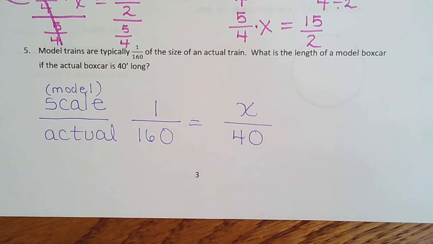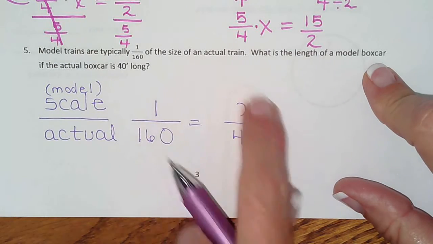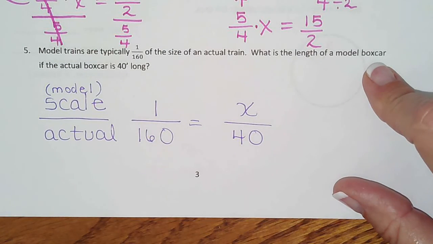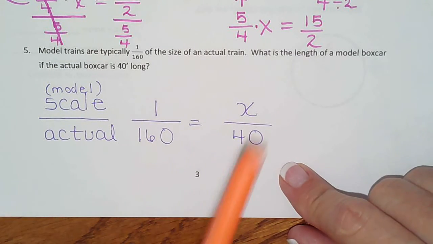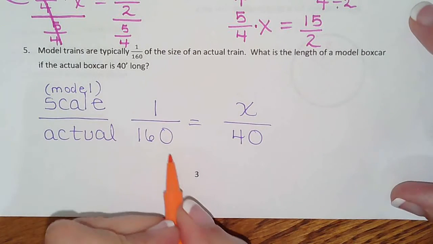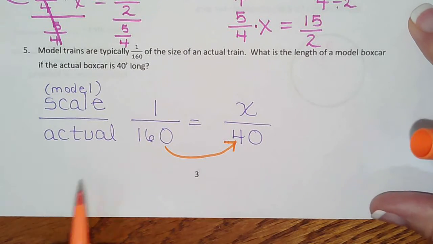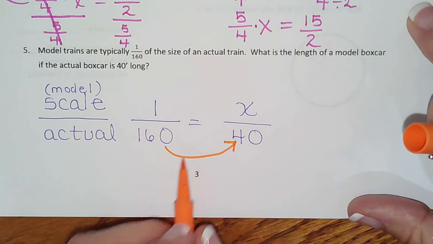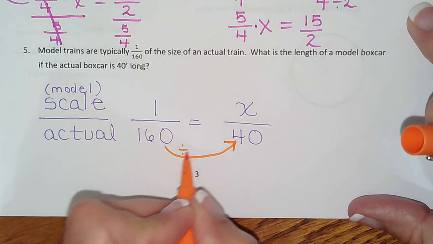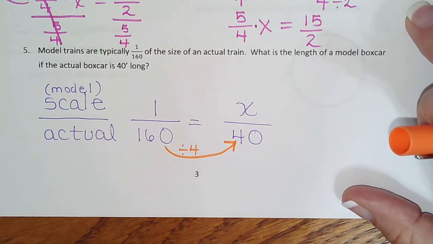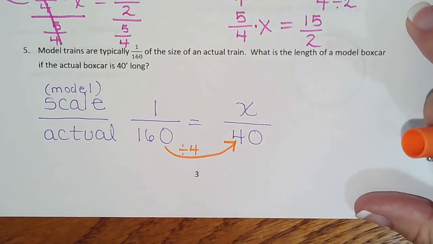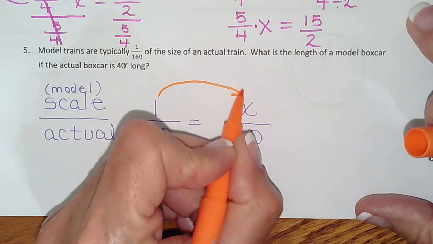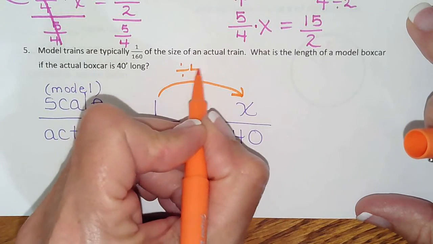So I see something going on here, you guys. So to go towards X, isn't this divided by 4? Remember how we learned in Module 3 that you could multiply or divide? Well, I'm saying that's divided by 4 because 4 times 4 is 16. So divide this one by 4.